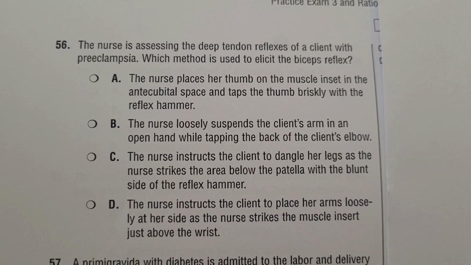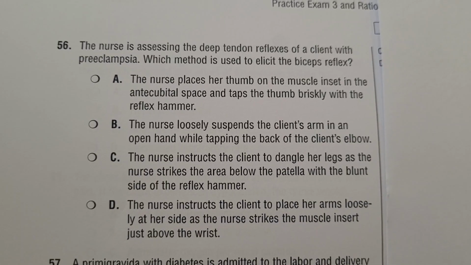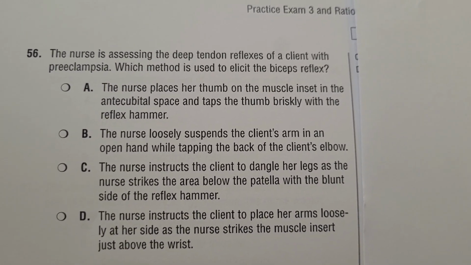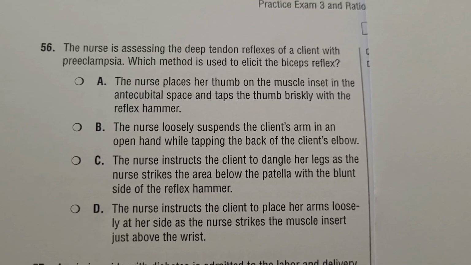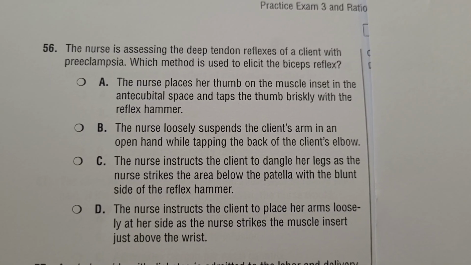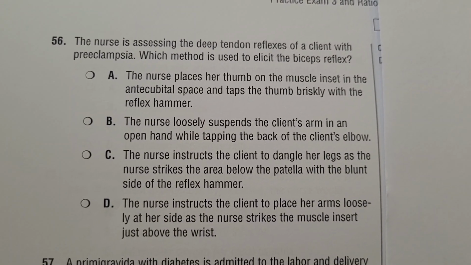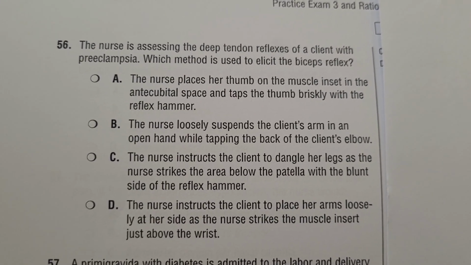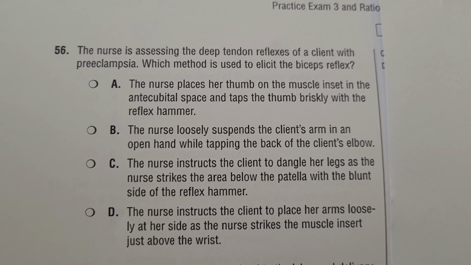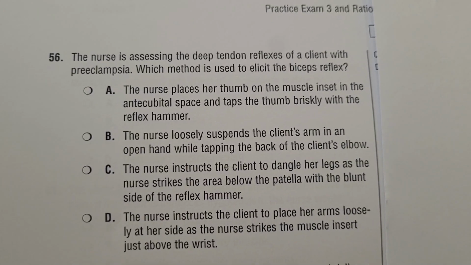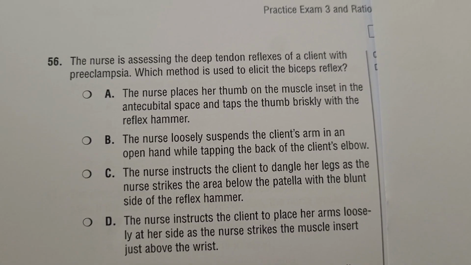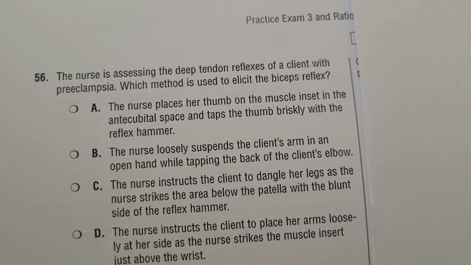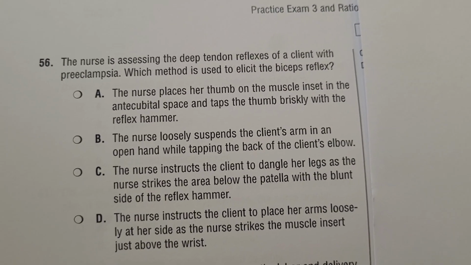So mostly we are examining the function of the C5 and C6 reflex arcs, using a tendon hammer to quickly depress the biceps brachii tendon in the antecubital fossa. So we will check which option is related to this.